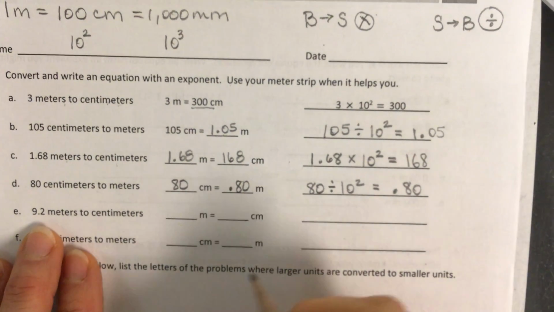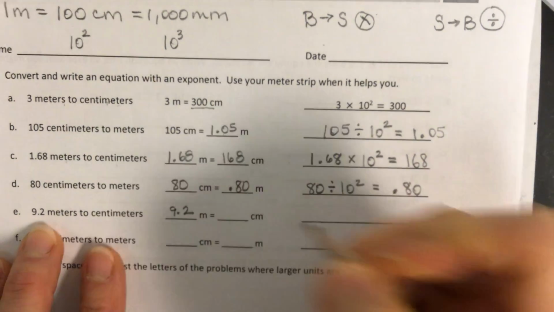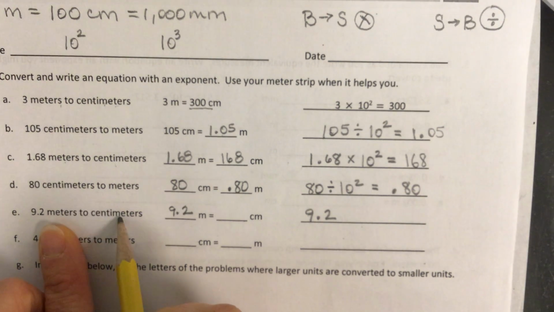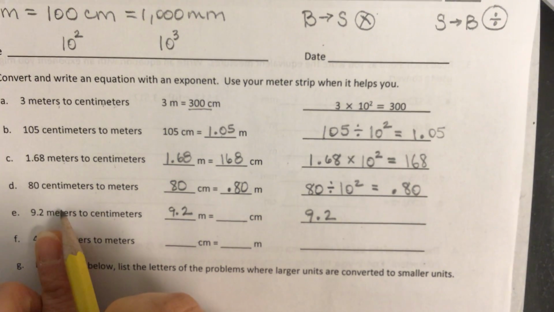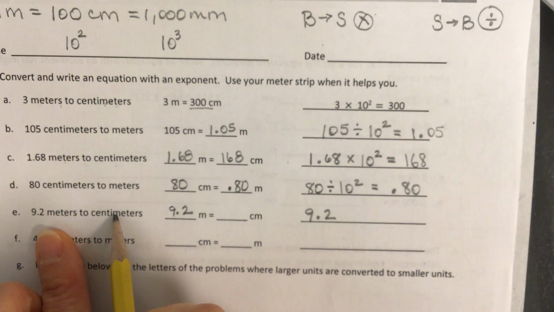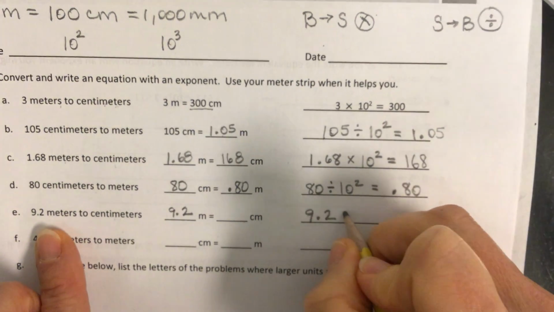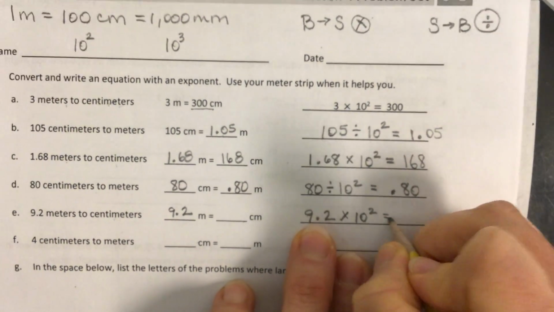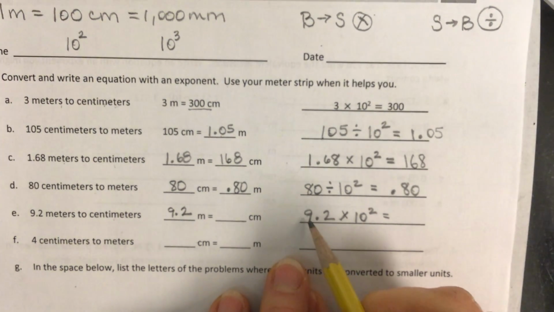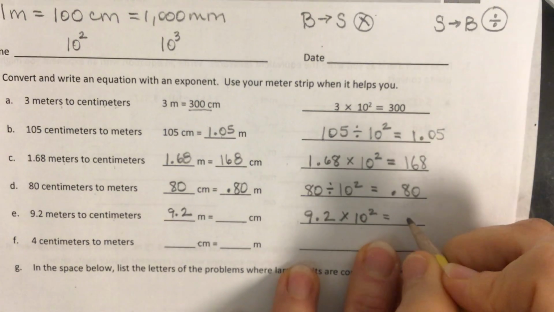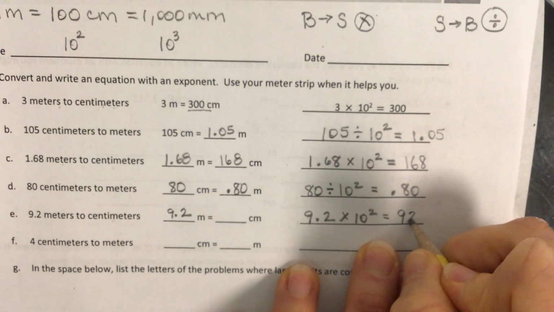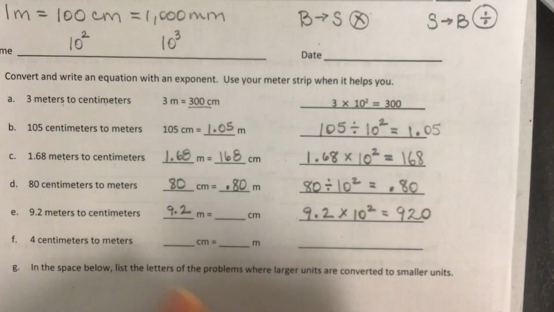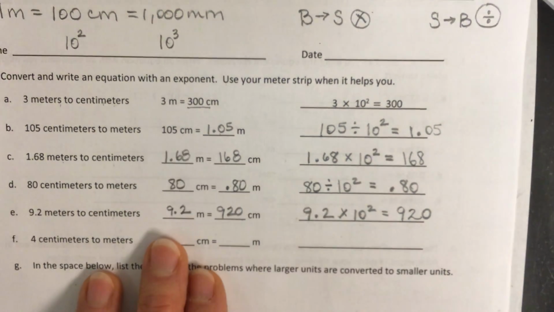Okay, 9.2 meters is what I'm starting with this time. So 9.2, I'm going big unit to small unit. Remember, meters are bigger than centimeters. So big to small, we multiply. Okay. Again, centimeters and meters, so it's by 100. That means my digits are getting 2 places bigger. The 9 moves to the tens, to the hundreds. So that's 900. The 2 follows, but if that's in the hundreds place, I have to have a digit here in the ones. 920. And that's my answer, 920 centimeters.